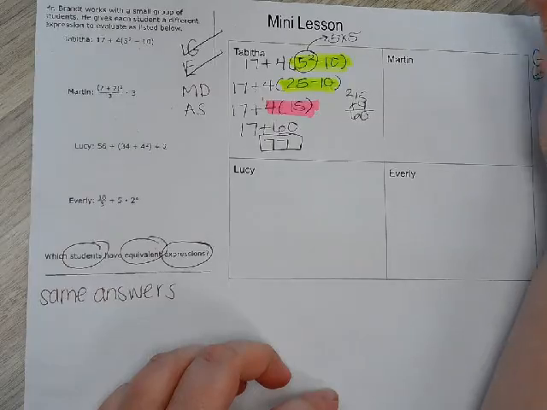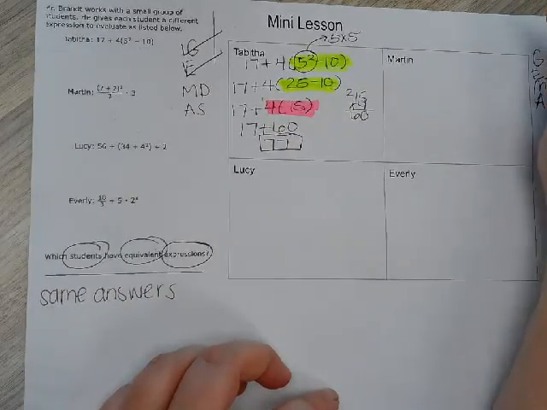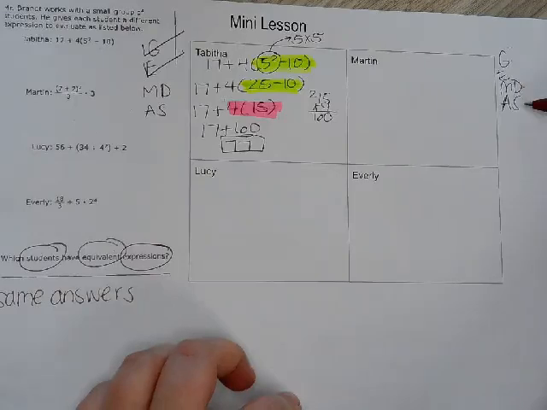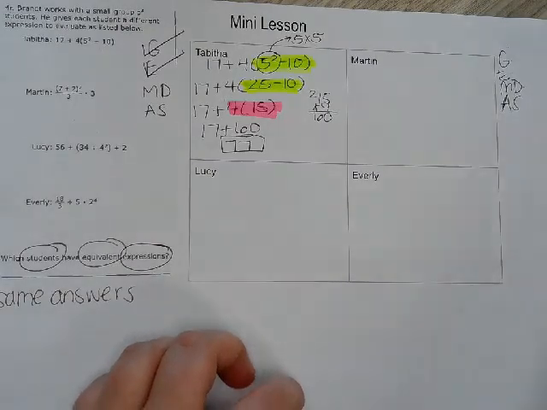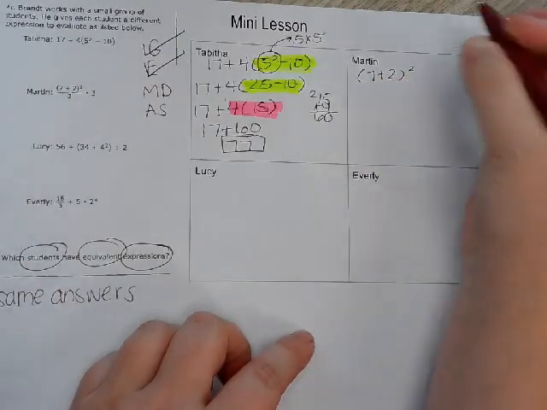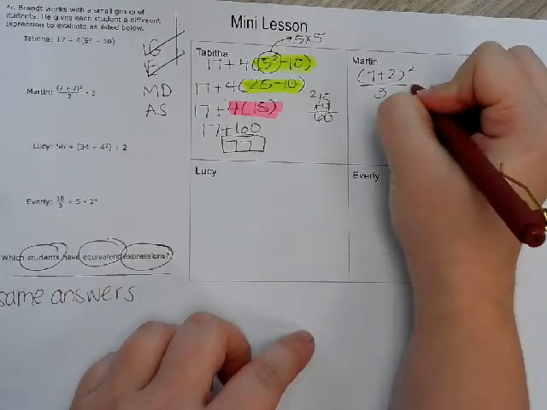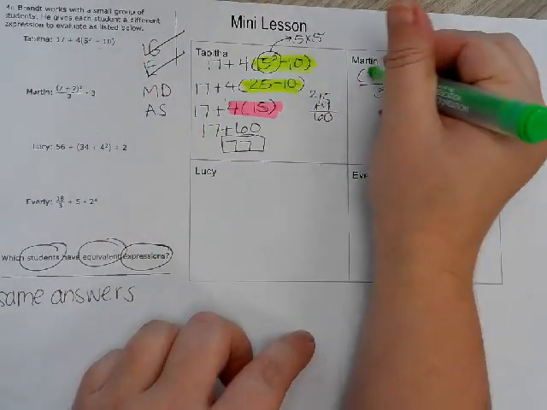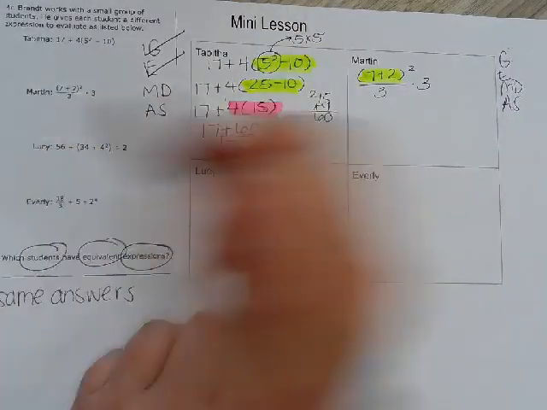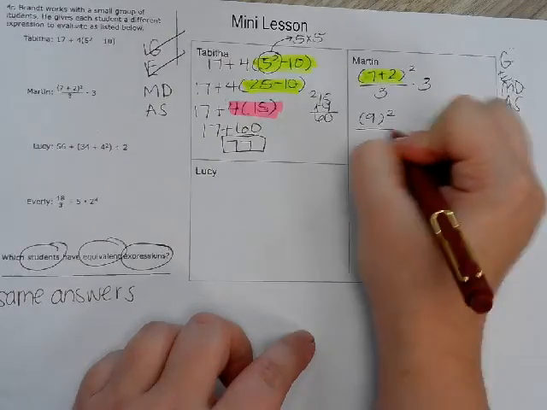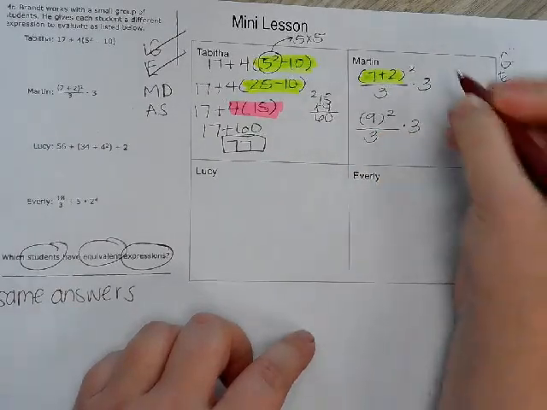We have Martin. I'm going to write my GEMDAS to the side. Remember, parentheses and brackets, that's where we start. Exponents are next. Multiply, divide from left to right. Add and subtract from left to right. So Martin's was 7 plus 2 squared divided by 3 times 3. Okay, so we're going to start with those parentheses first. So we have 7 plus 2, that's 9. So 9 squared divided by 3 times 3.